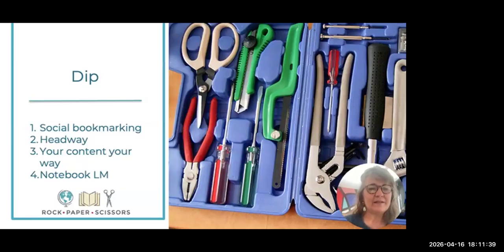Okay. So, are you ready for the last one? So, the last four tools under Dive. Are we good to go ahead? So, these will take a little bit more time, a little bit more energy, but sort of bigger payback. Okay, great.